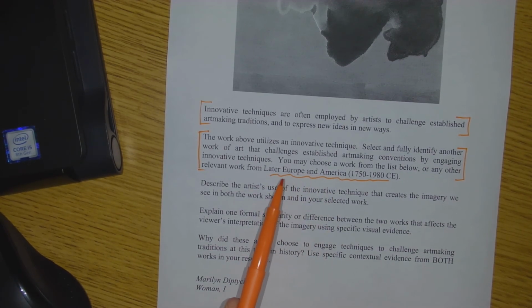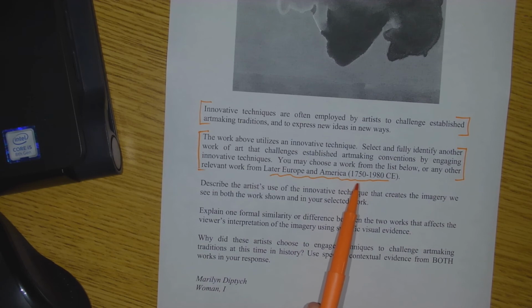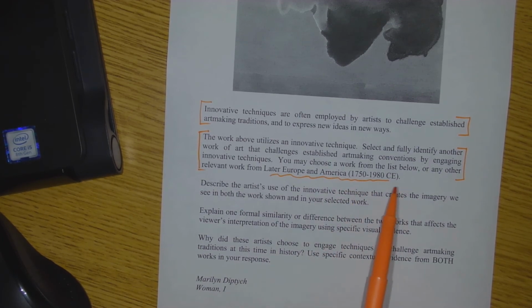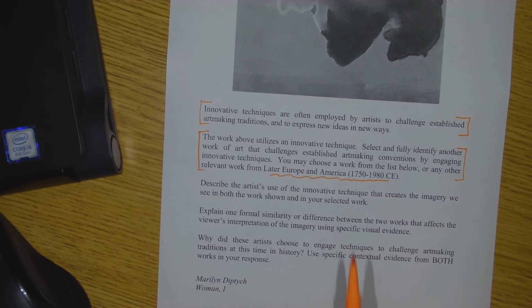This is content area 4, right? So anything after 1750. I think the first work in the image set is the portrait of Sor Juana Inés de la Cruz. So pretty much from the Enlightenment forward until the year 1980. And then of course you could choose any other relevant work. Moving on.